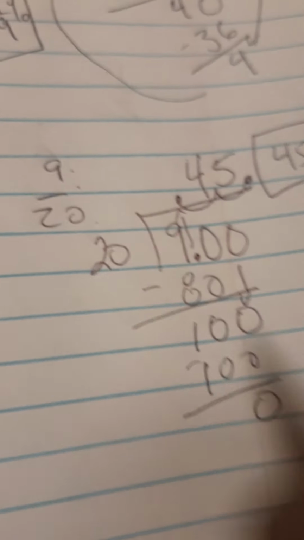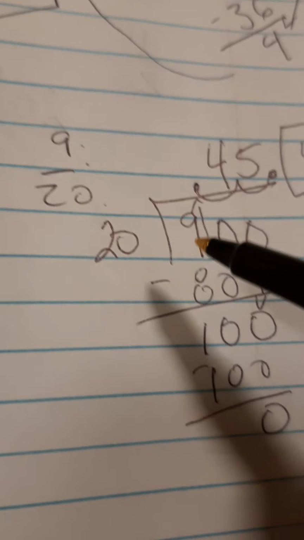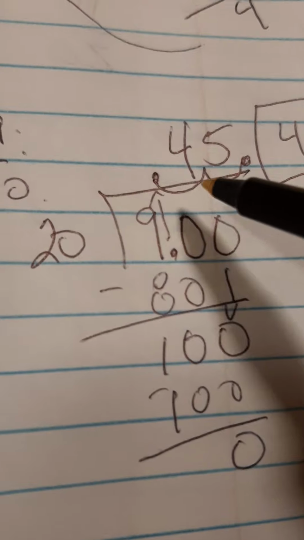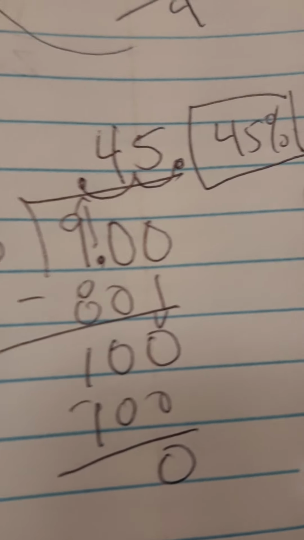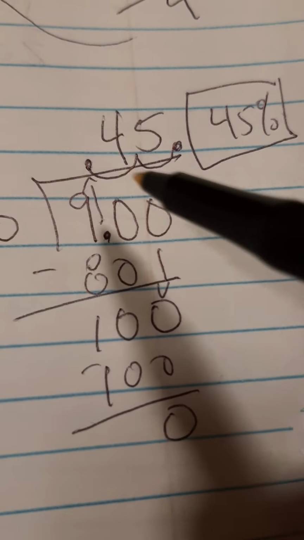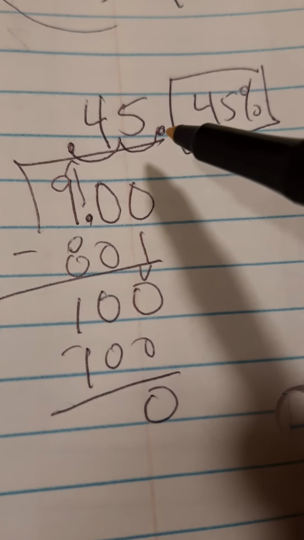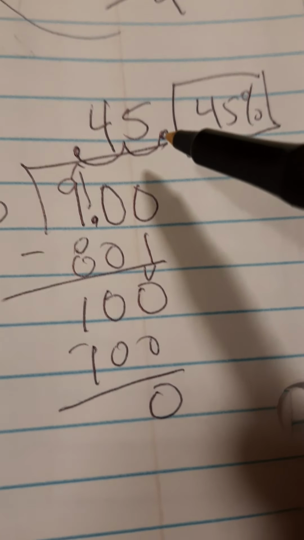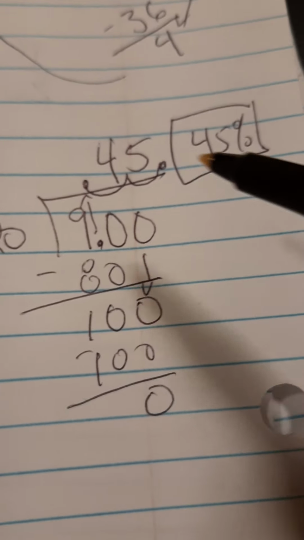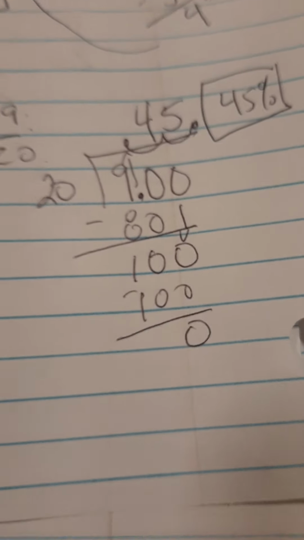Okay, so step 1, turn the fraction into a decimal. Once you find your decimal, turn the decimal into a percent by moving the decimal over 2 places. All right, and I'm going to recap this because this is the last problem of changing fractions to percents. And this is probably the tougher of the 4 things.